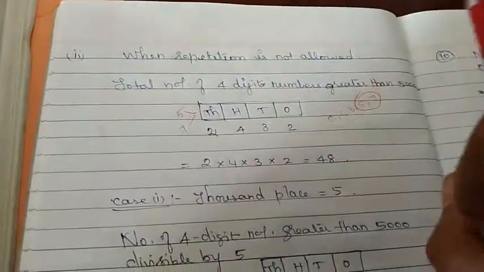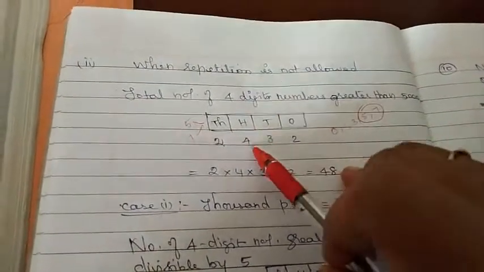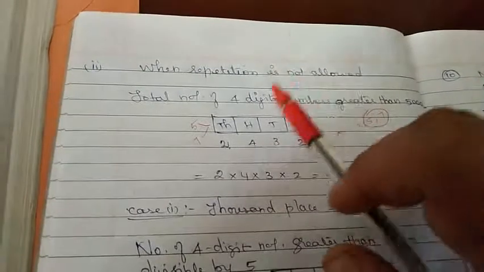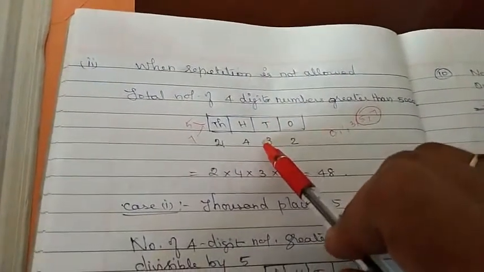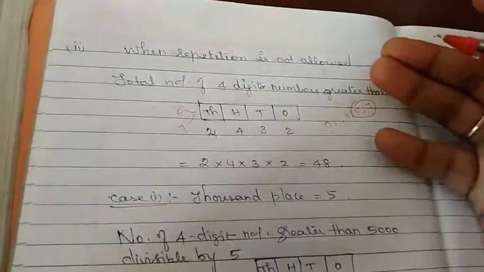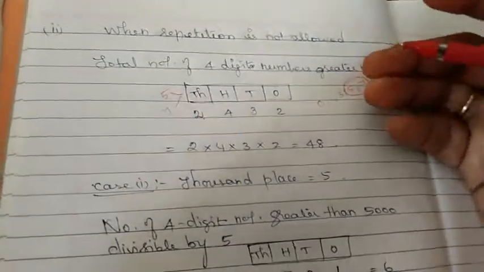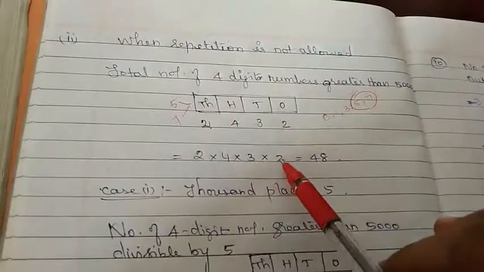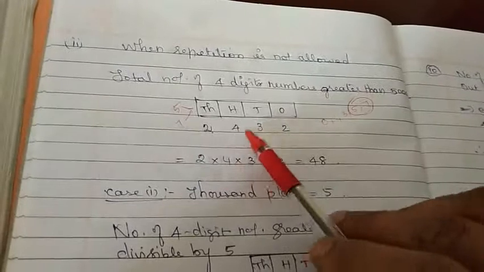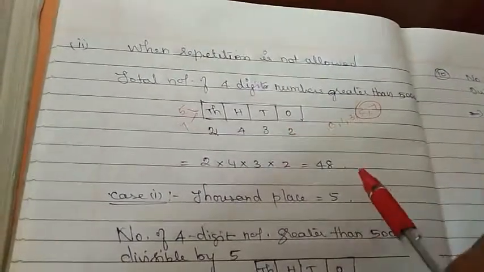So how many chances are there for the 100th place? 4. Again, one digit is fixed in the 100th place, so we have 3 chances for the 10th place. Again, 2 chances. These kinds of problems we have done in our permutation and combination chapter. Hope you recall. Right? So 2 into 4 into 3 into 2, 2C1 into 4C1 into 3C1 into 2C1, which is nothing but 48.